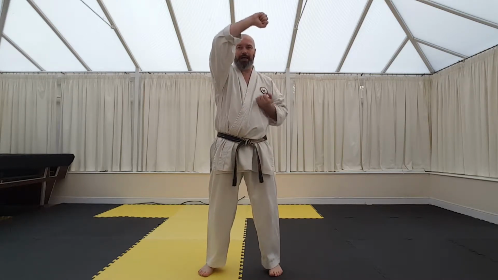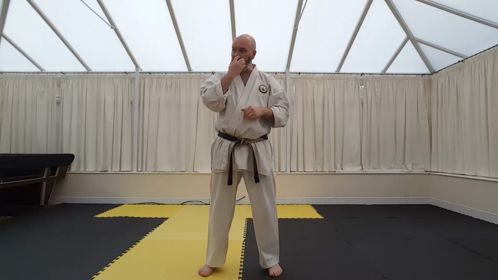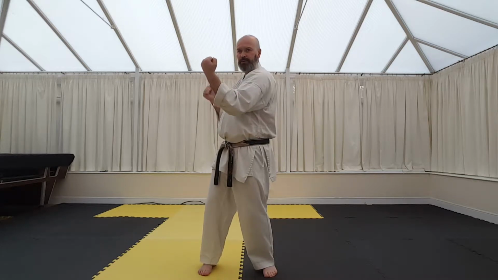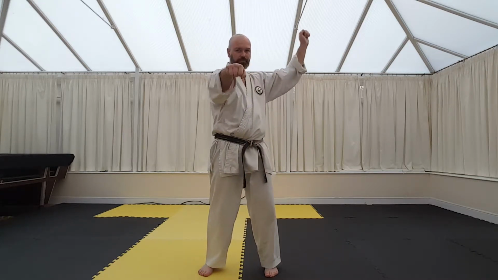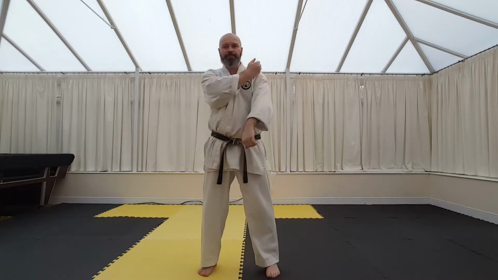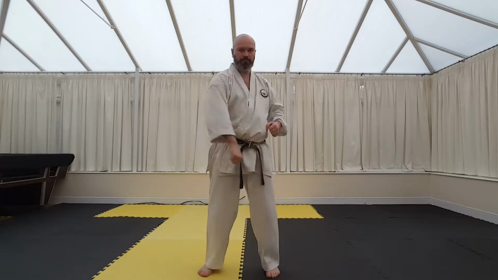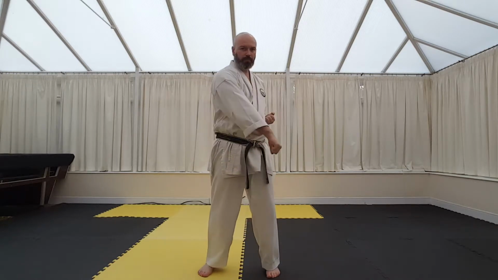Other parts are, we have the blocks. Jodan Age Uke, rising head level block. We then move on to Uchi Uke, inside hooking block. Soto Uke, outside to inside block. Gedan Barai, downward block. Gedan Uke, sweeping block. Chugi Uke, double block.